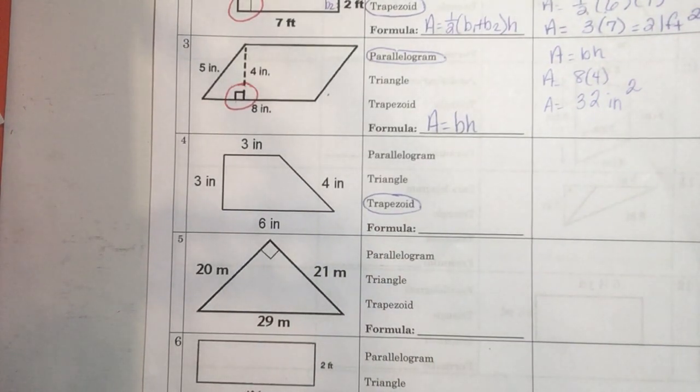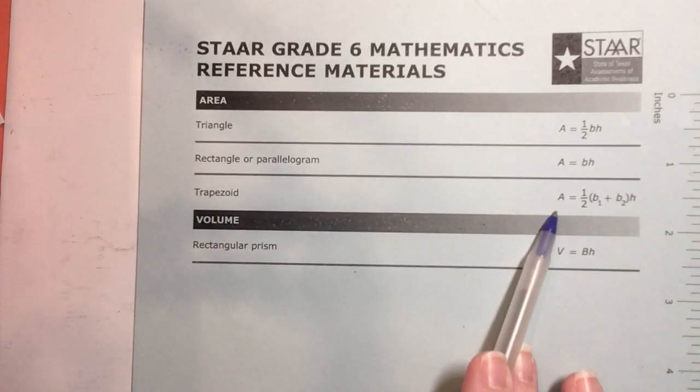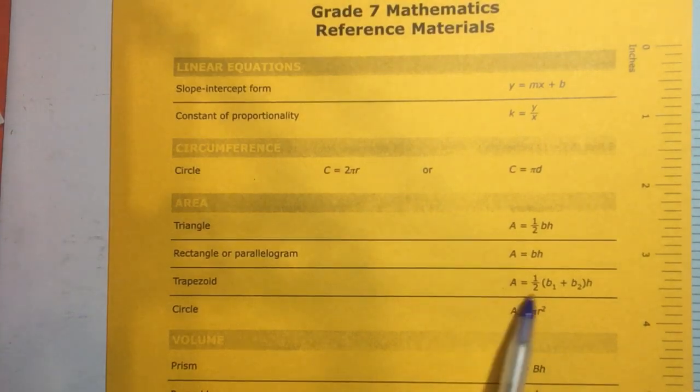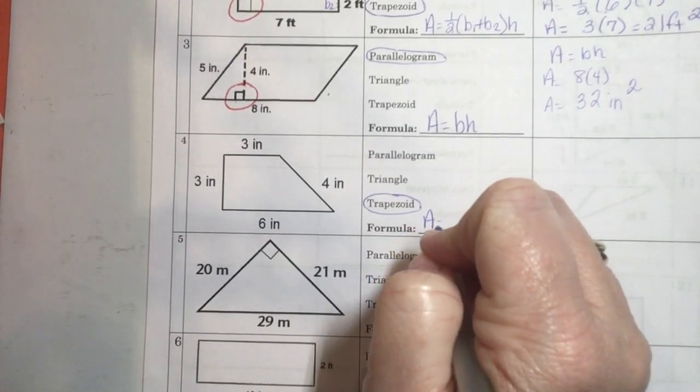So I look at my formula chart, and I look at the trapezoid, and I say, all right, there's my formula. Area equals 1/2 base 1 plus base 2 times the height. And I write that right there.